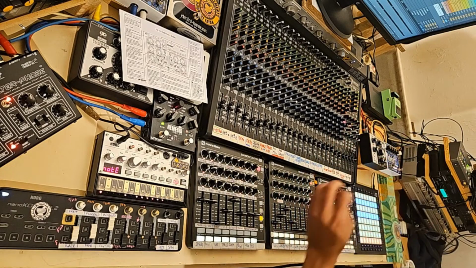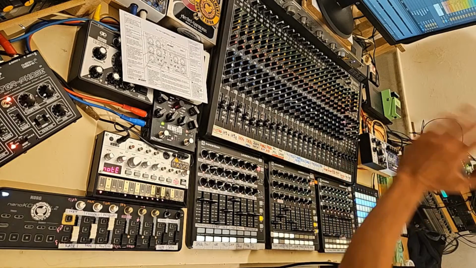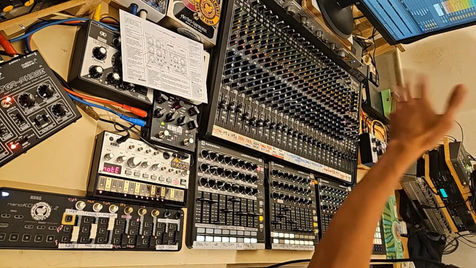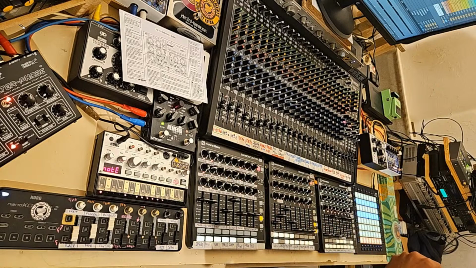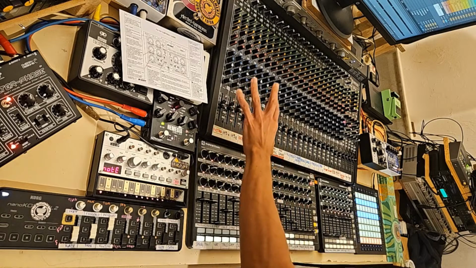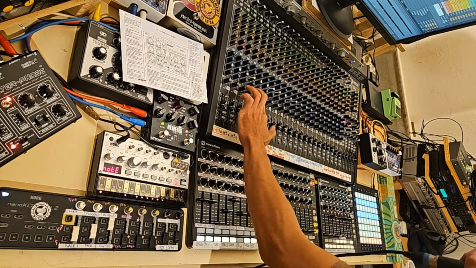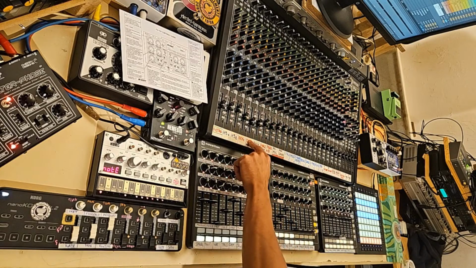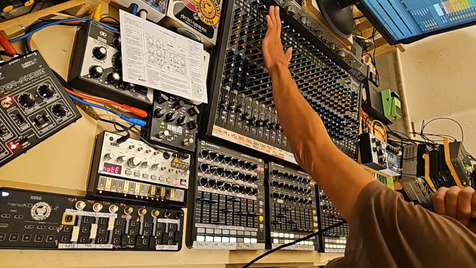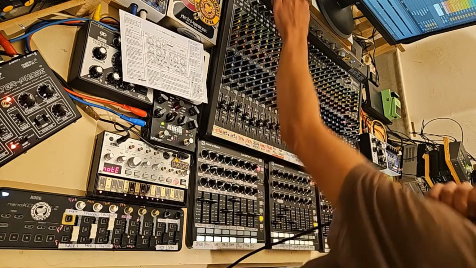Meaning sometimes you can chain two effects and you will have something powerful. For example, the example I wanted to take here tonight is the delay. So on this channel, I have a delay, and on the path of this signal, I've set an insert.